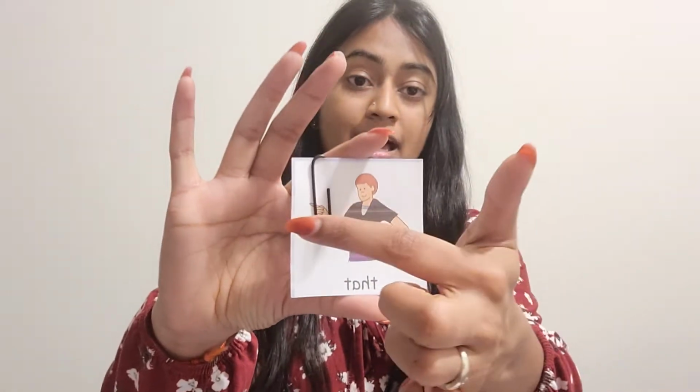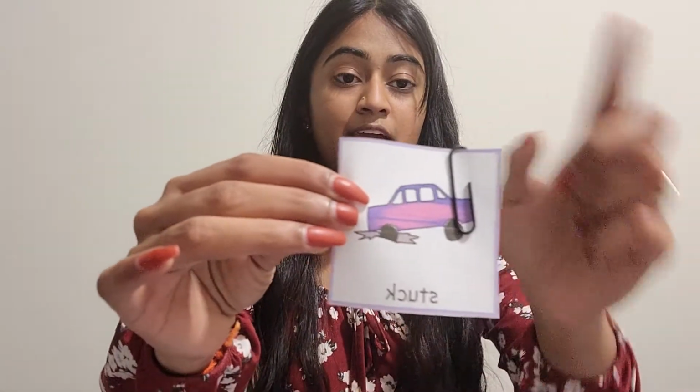For this activity, we're going to need a magic wand. So I just used a marker and I attached a magnet to the end. You could use any stick at home as long as you can attach a magnet. I then created a vocab list for the at rhyming words. I made picture cards with the picture, the word, and I cut them out and attached a paper clip. I also made words with the uck ending, and same thing, I cut them out and attached a paper clip as well.